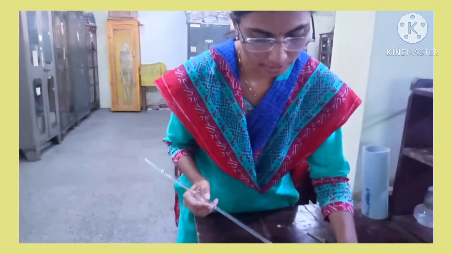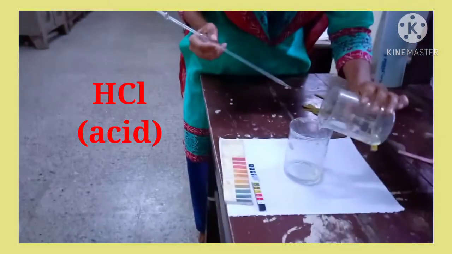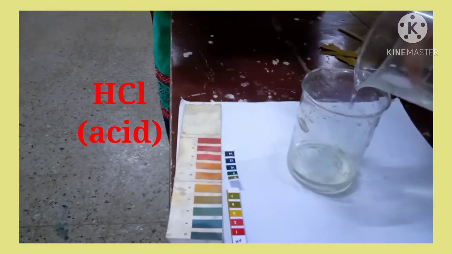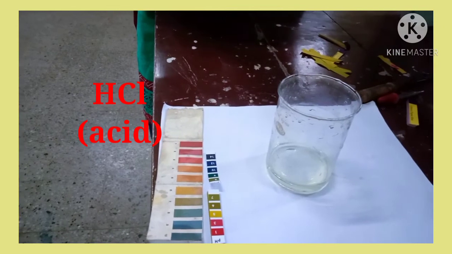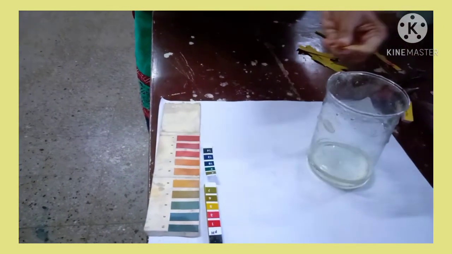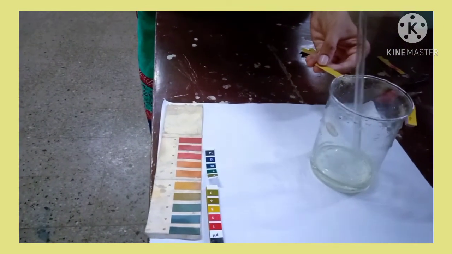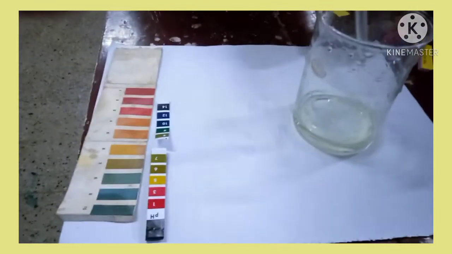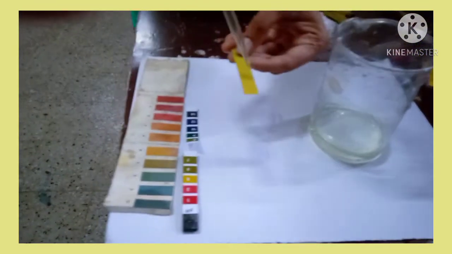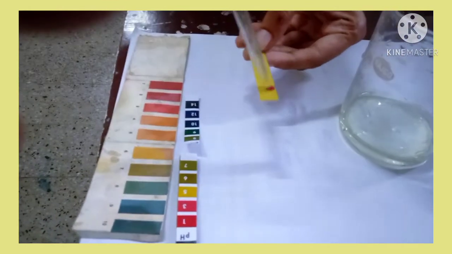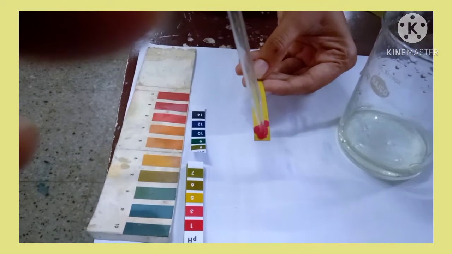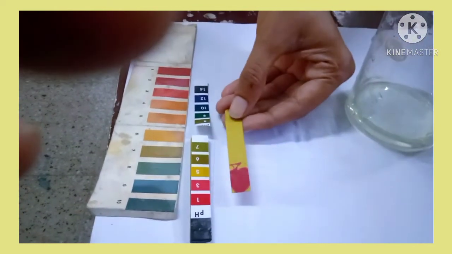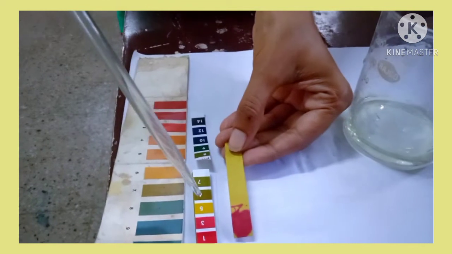Here I am going to take hydrochloric acid in a beaker, and we are going to test it with the pH paper. I am going to take a few drops and drop them on a pH paper. We can see the change in color. The color is dark red, so it is acidic.